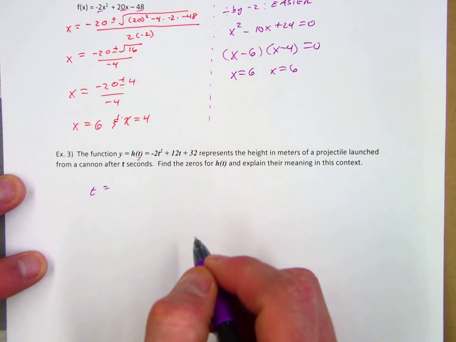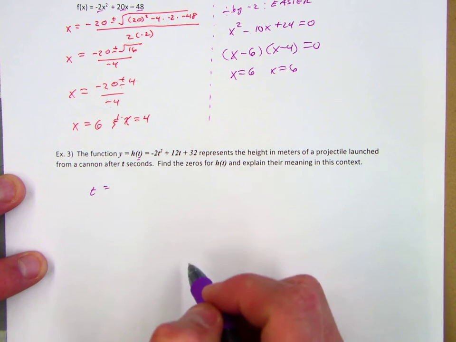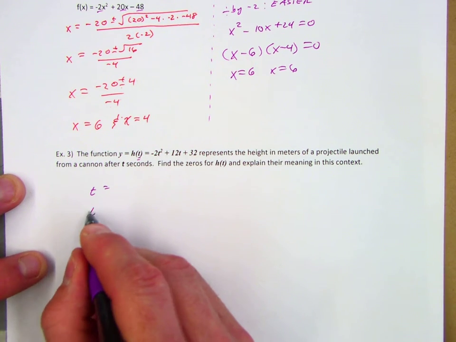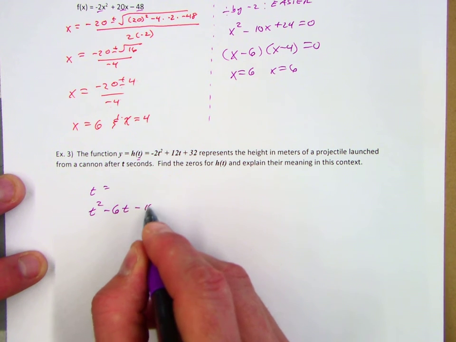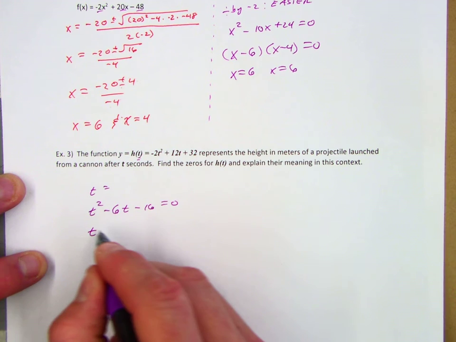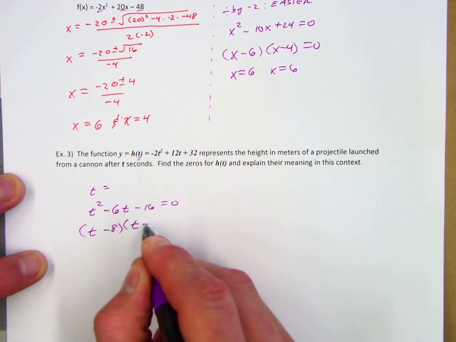Now, I'm going to do the same thing I did last time. I'm going to divide everything by negative 2. So we'd have t squared minus 6t minus 16 equals 0. (t minus 8)(t plus 2).